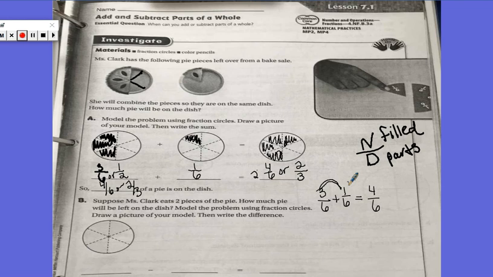Alright, part B. Suppose Miss Clark eats 2 pieces of the pie. How much pie will be left on the dish? Model the problem using fraction circles. Draw a picture of your model, then write the difference.